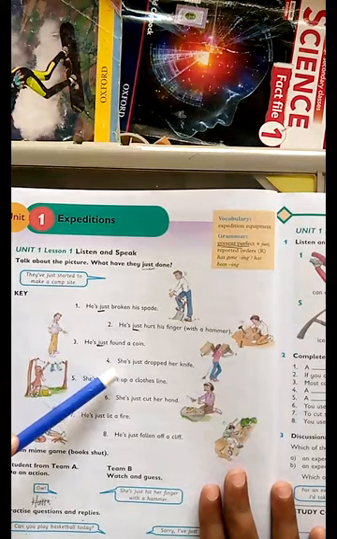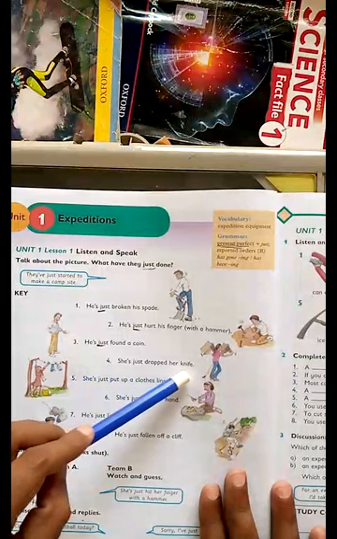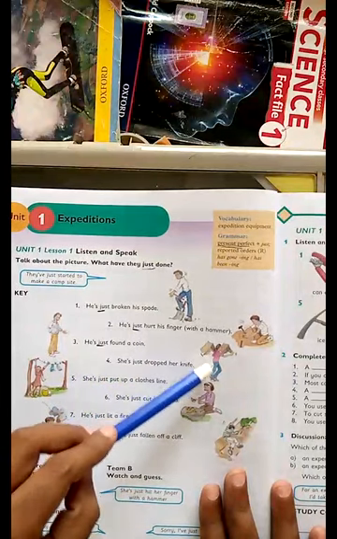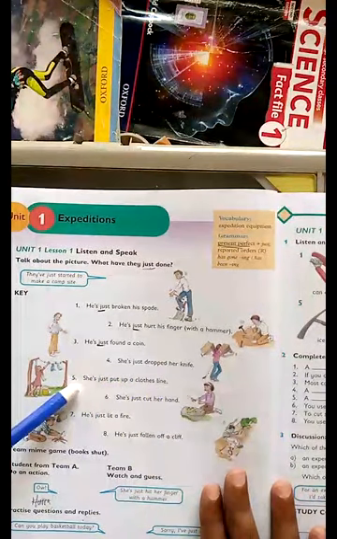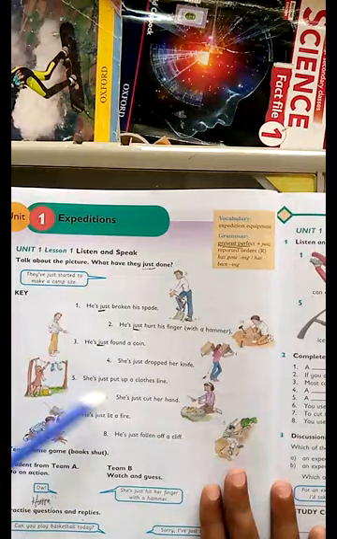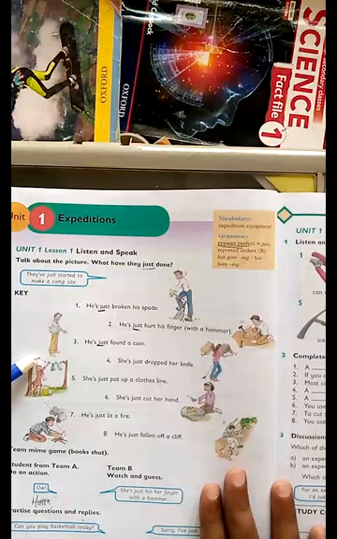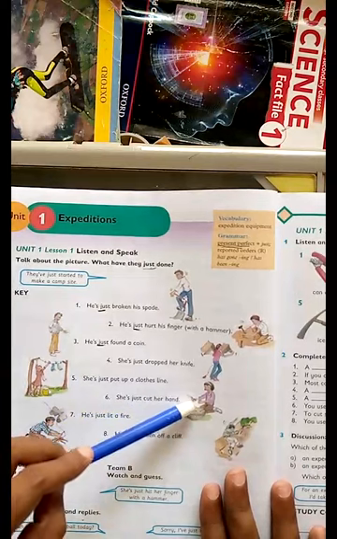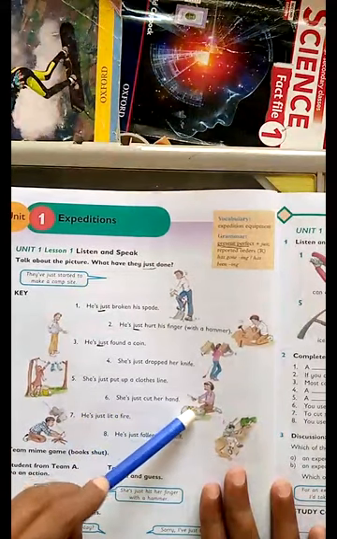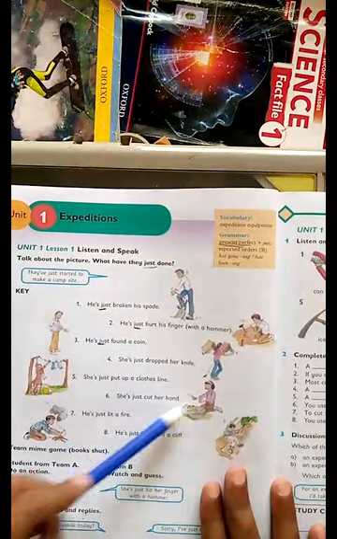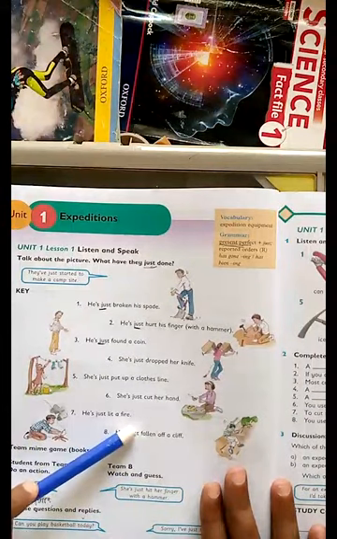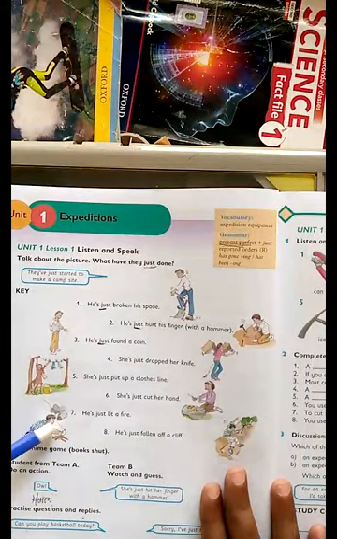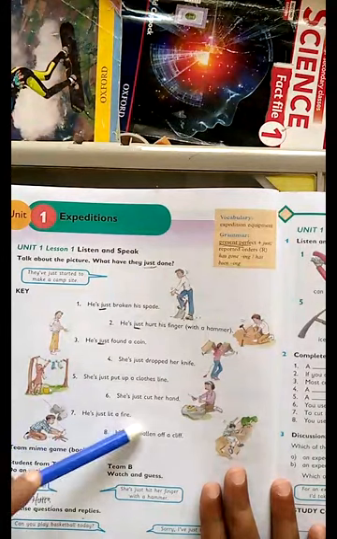Number 4, she has just dropped her knife. She has just put up a clothes line. You can see she has just put up a clothes line. Number 6, she has just cut her hand. As you can see in the picture, the girl has cut her hand with a knife. He has just lit a fire. What has he done now? He has just lit a fire.